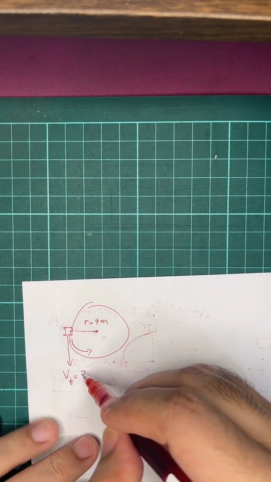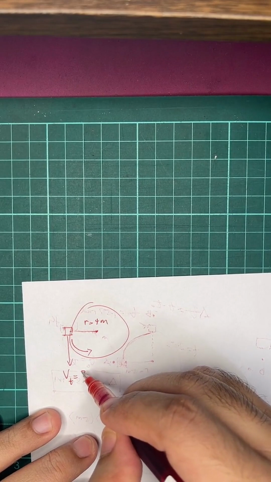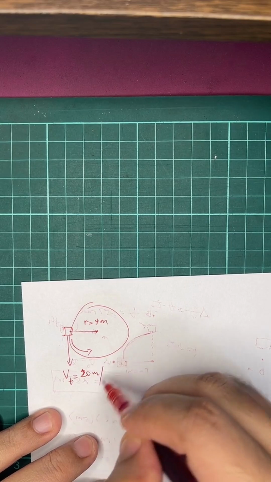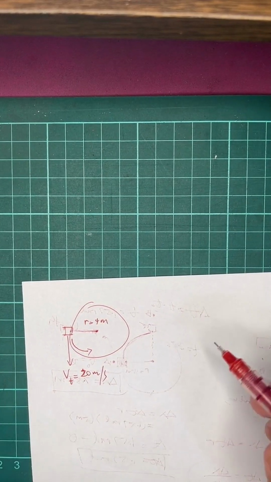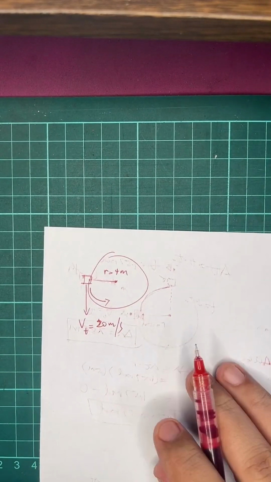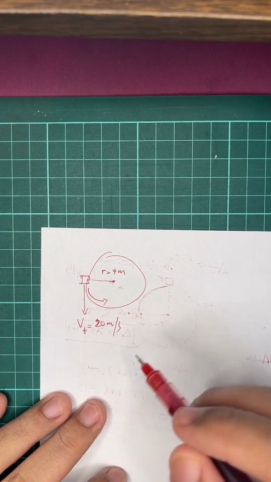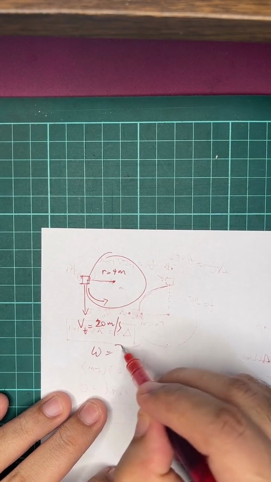V sub t is equal to 20 meters per second. Now, what would be its angular velocity?